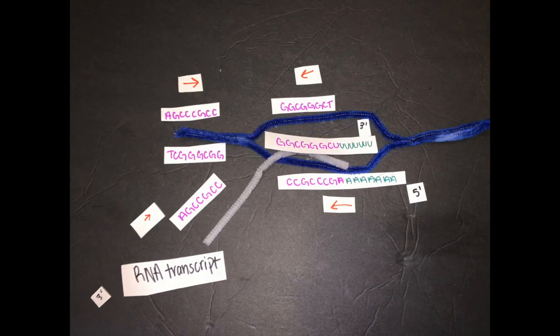You have two different repeats when it comes to prokaryote transcription. You have direct and you have inverted. Direct is directly just copying each other, and inverted is how you get to the hairpin loop when it comes to the RNA. And so for the termination, you have two different ones. You have rho independent and you have rho dependent. And for the rho independent, you have the inverted repeats, which cause the hairpin loop.